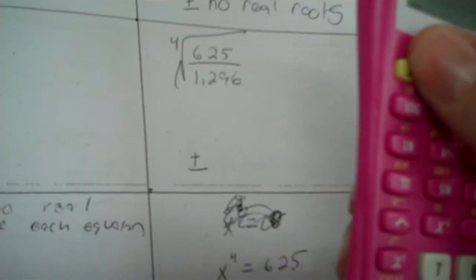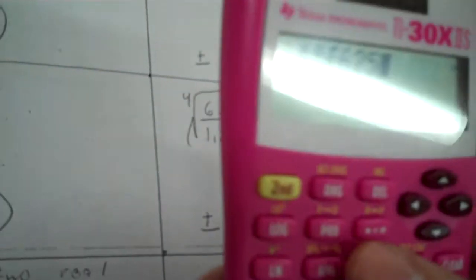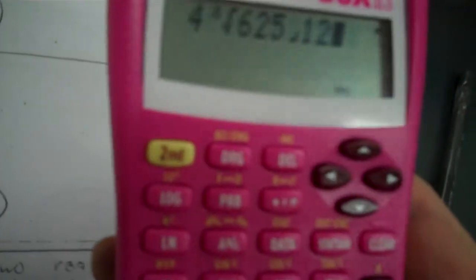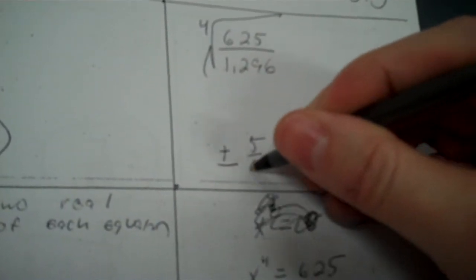Okay, and then right here, over the whole fraction, even, so positive, negative, and I just go 4, second, the key above the one next to the 7. Don't quit hitting that one next to the 7. Don't do that no more. 625, ABC, 1296. I got 5, 6, so it's positive 5, 6 or negative 5, 6.